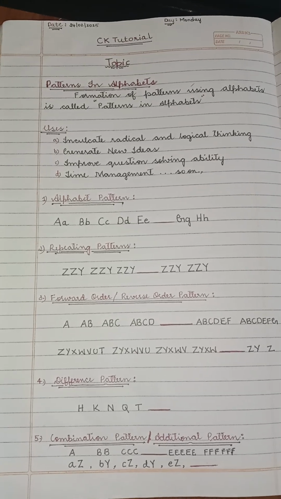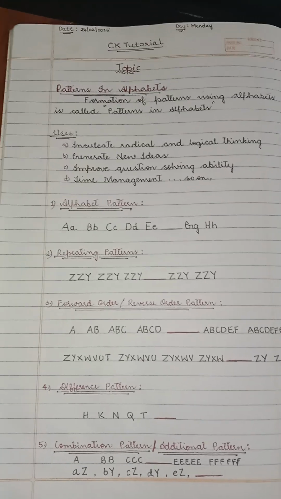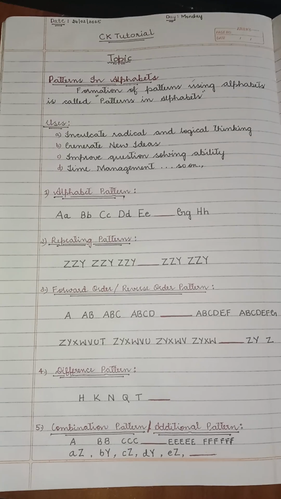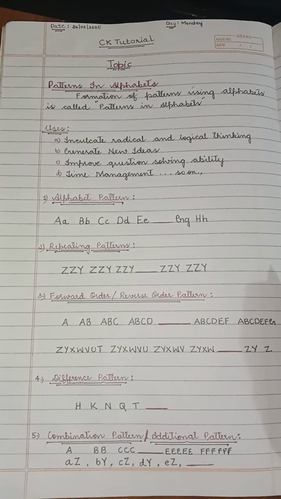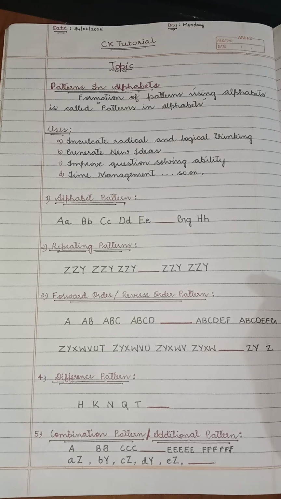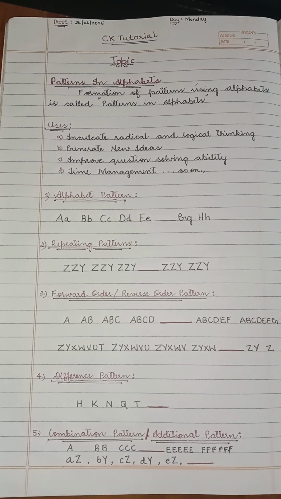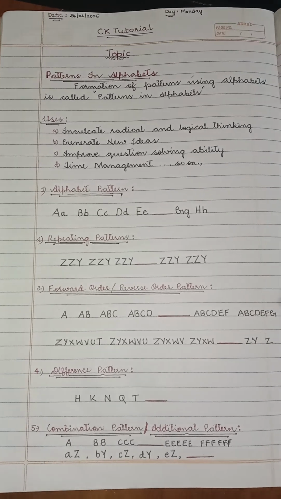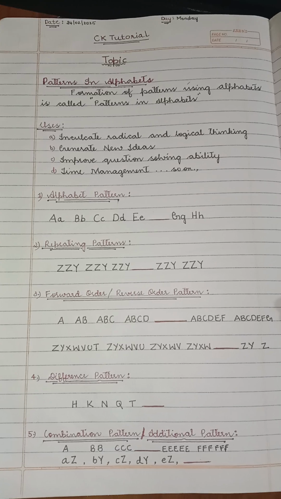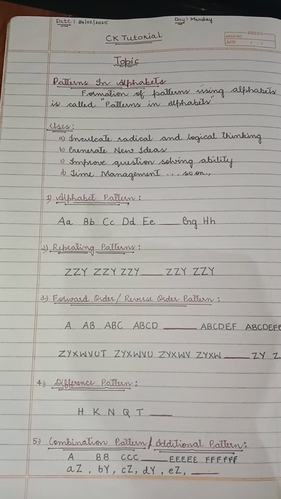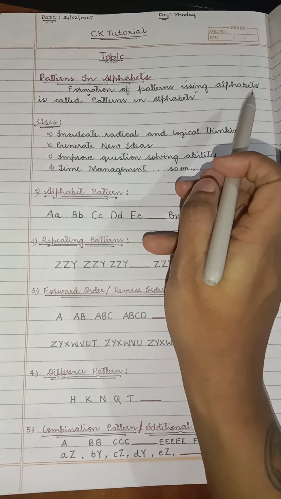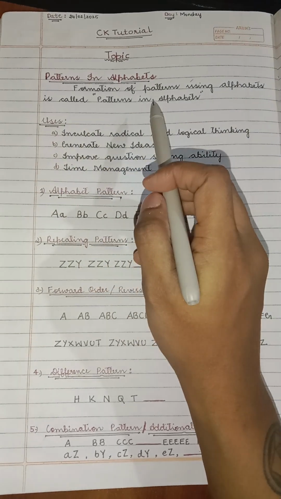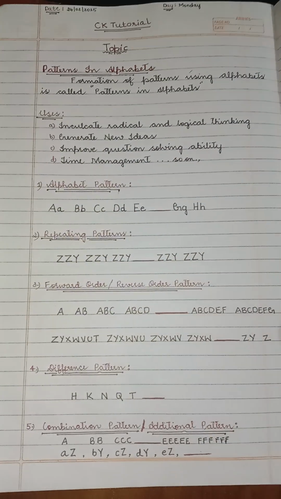So what are patterns in alphabets? The formations of patterns we can create using the alphabets are called patterns in alphabets.